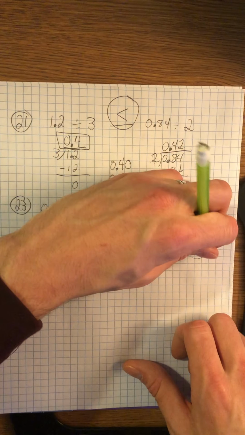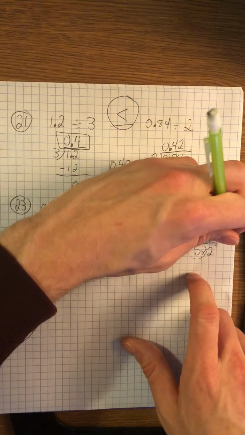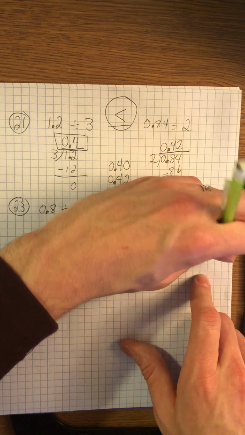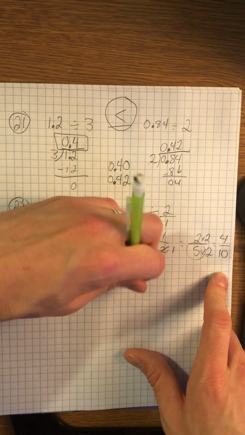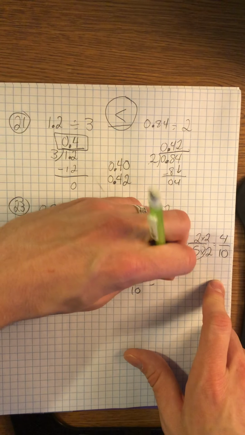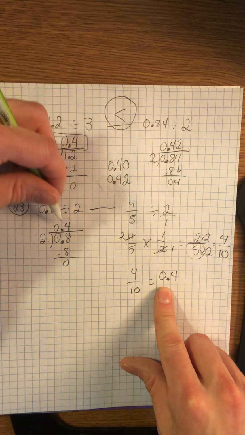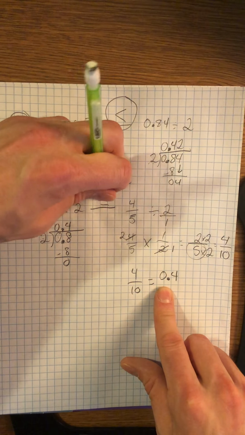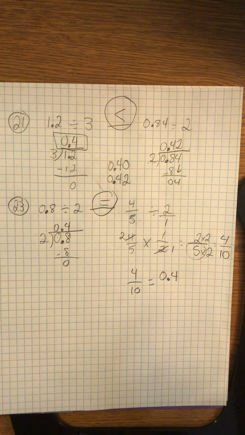Multiply by 2. Multiply the top by 2. And then 2 times 2 is 4. 5 times 2 is 10. Now we have 4/10. 4/10 is equal to what decimal? 4/10. That's why they have the same name. So 4/10 here, 4/10 here, those are equal. How cool is that?